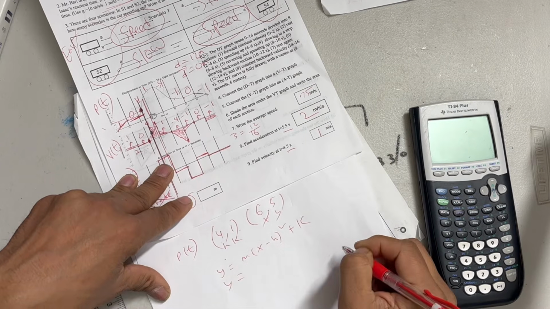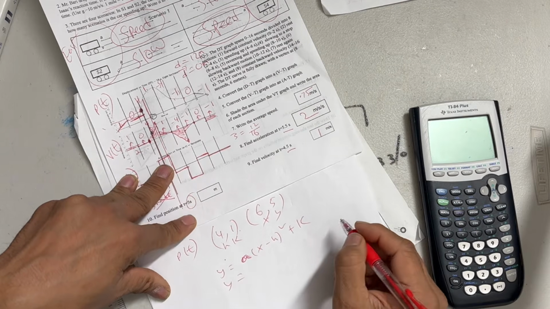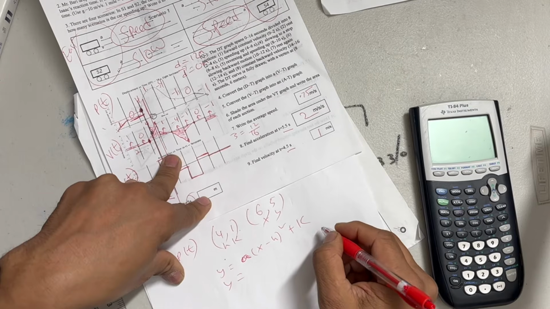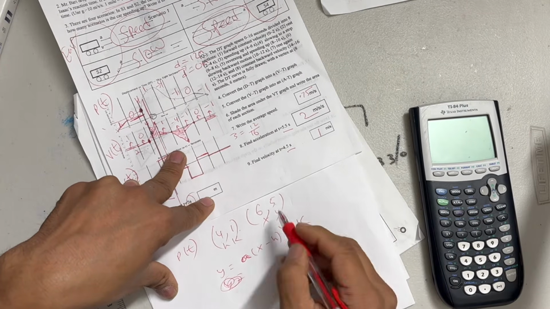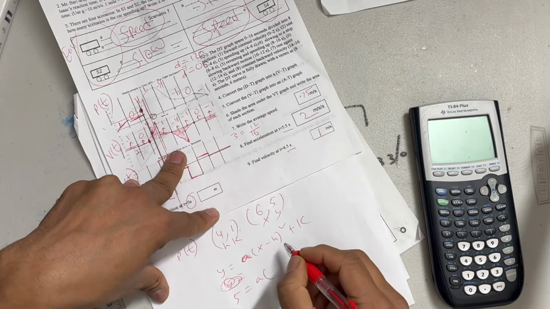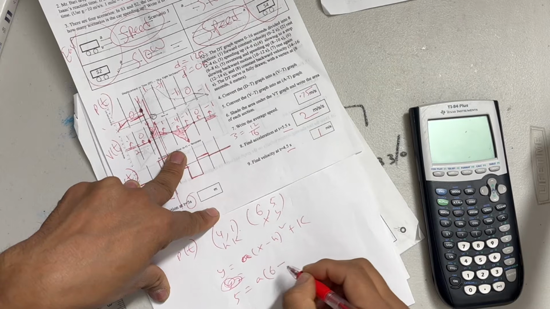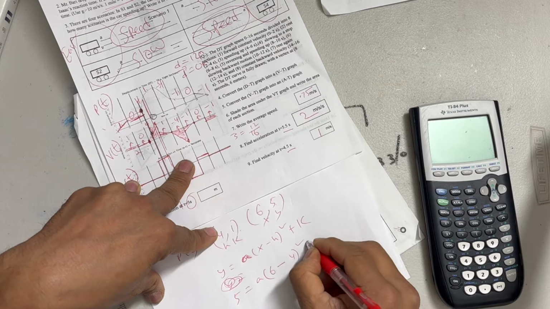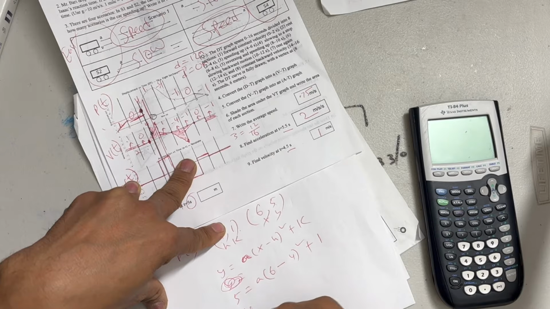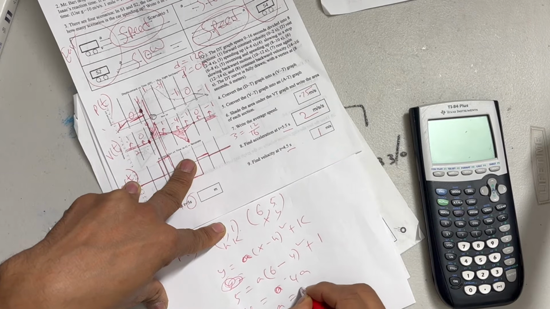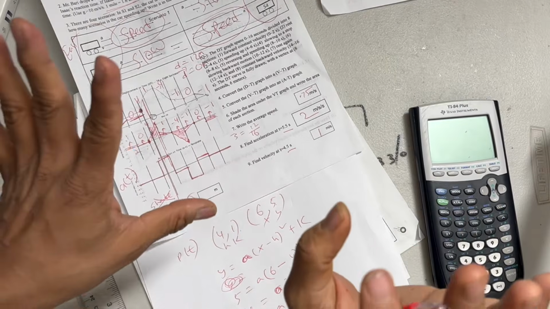So 5 is equal to a. x is 6, minus h is 4, squared, plus k is 1. So 4 is equal to 4a. a is equal to 1. Okay, good. A is equal to 1.